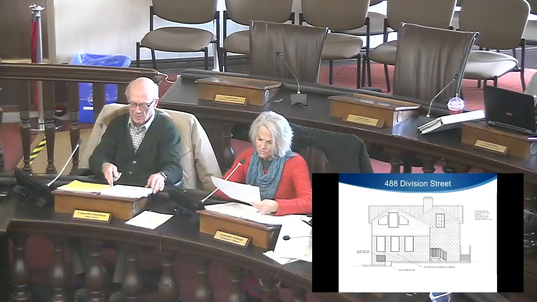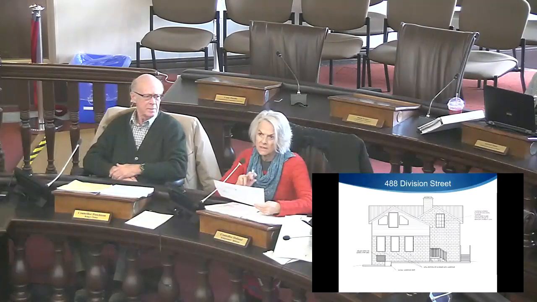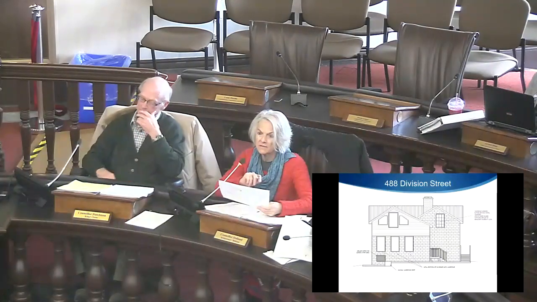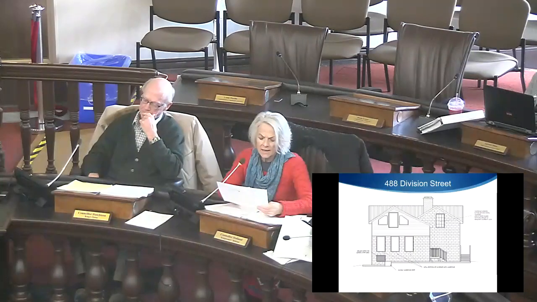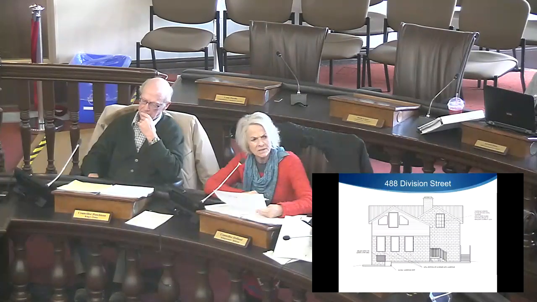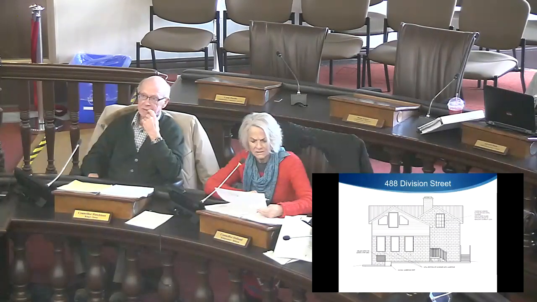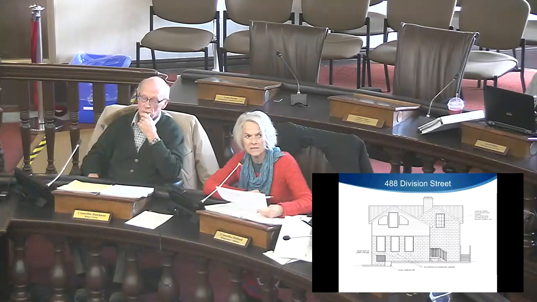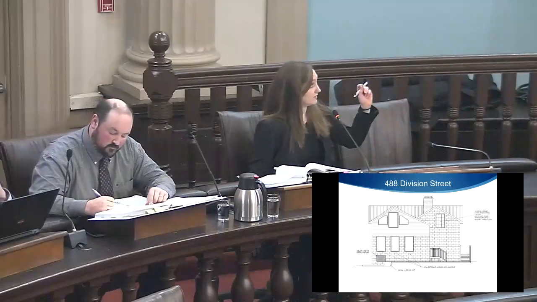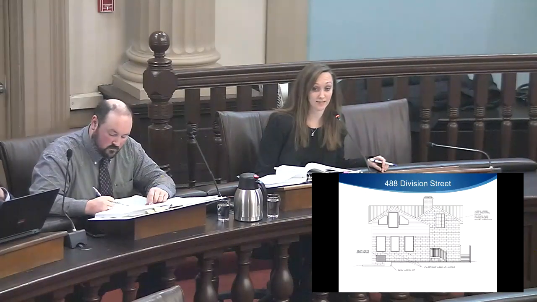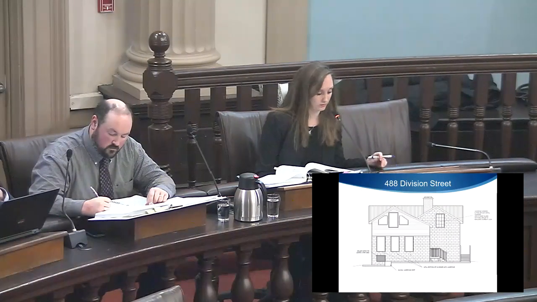From drawing number A3, the top three windows in that facade, how are they going to look? What are the replacements going to look like? Through you, Mr. Chair, this is the intended look, the intended appearance for those windows. Okay.